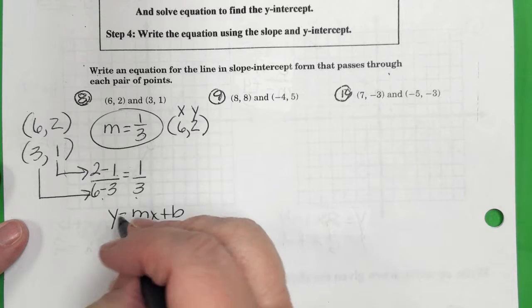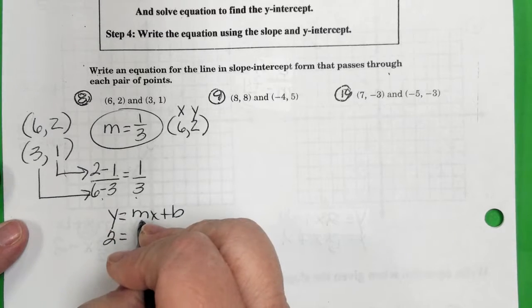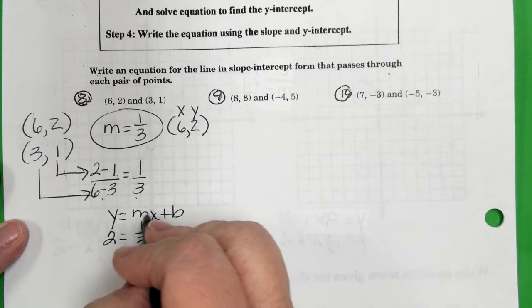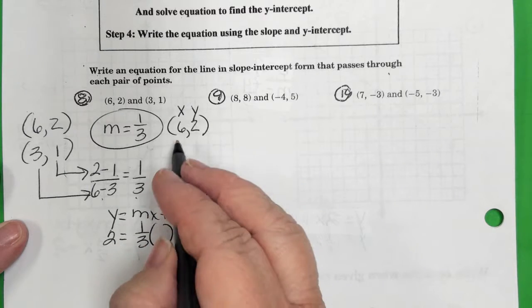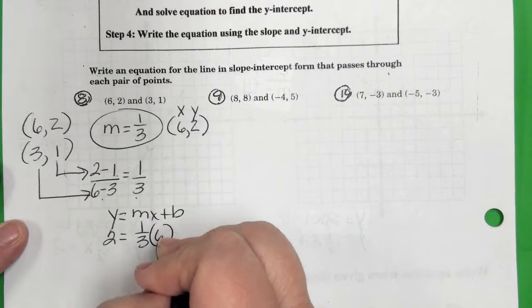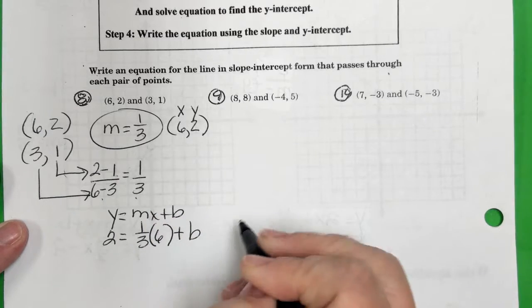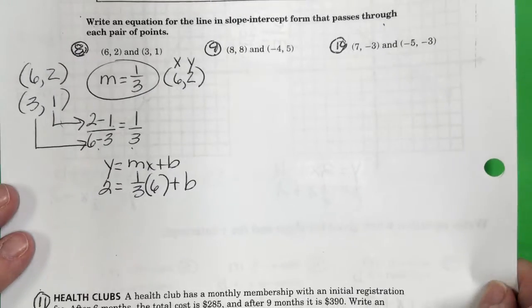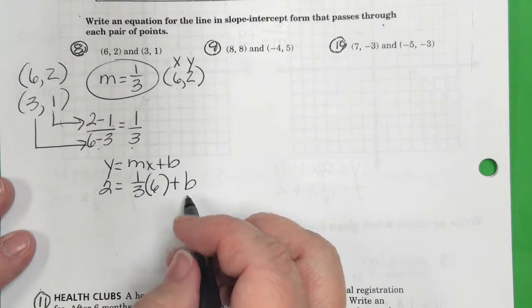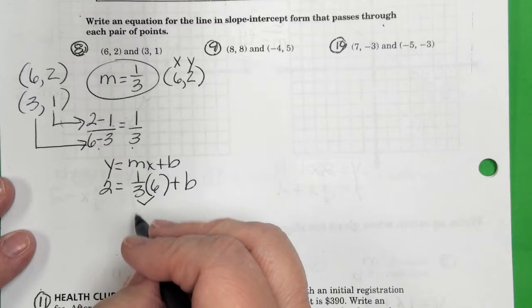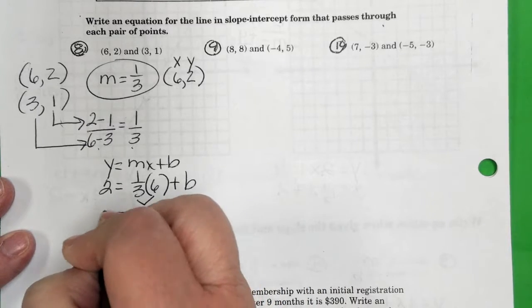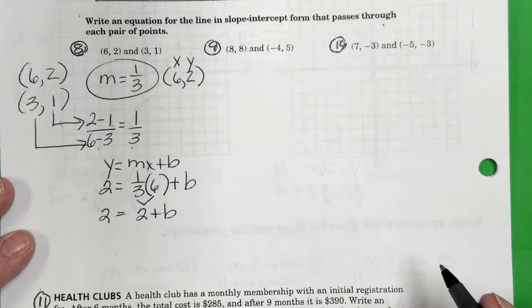Y equals mx plus b. The y value was 2. The slope was 1/3. The operation between m and x is multiplication. The x value is 6 plus b. That's our y-intercept, and our job is to solve this equation for our y-intercept. Multiplying 1/3 times 6, we get 2. We still have plus b, and on the left-hand side we have 2.